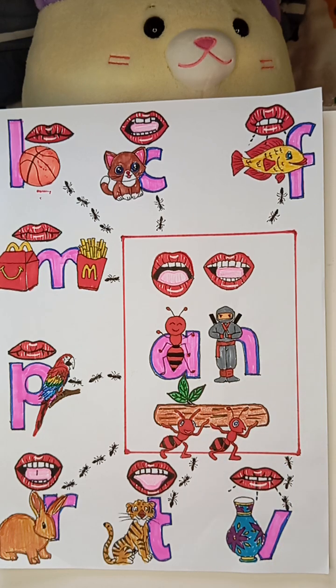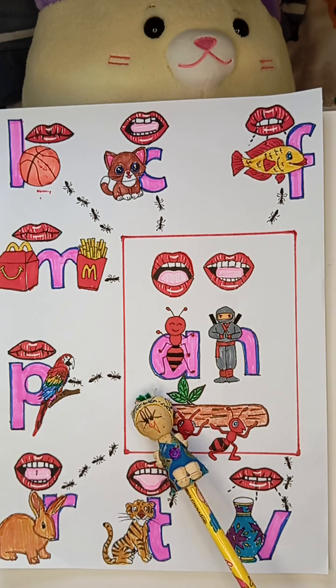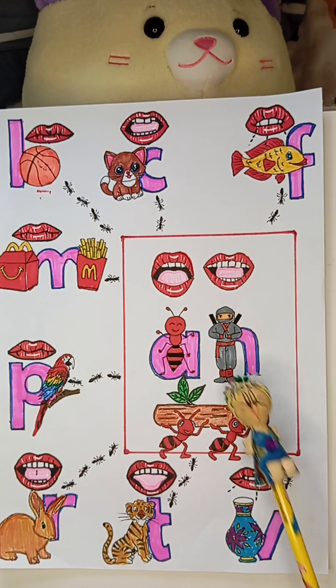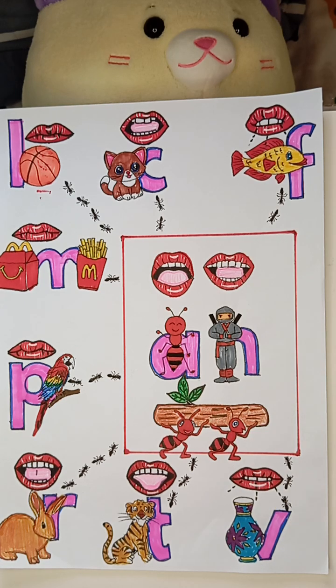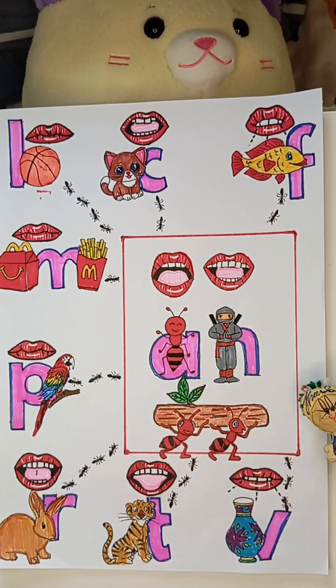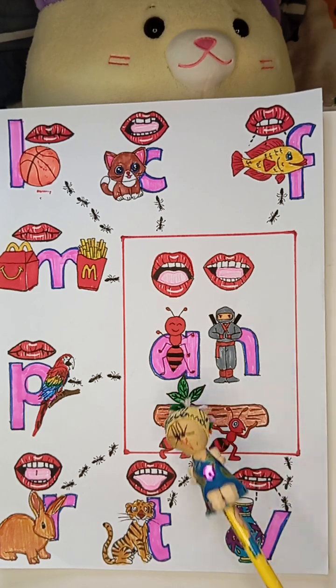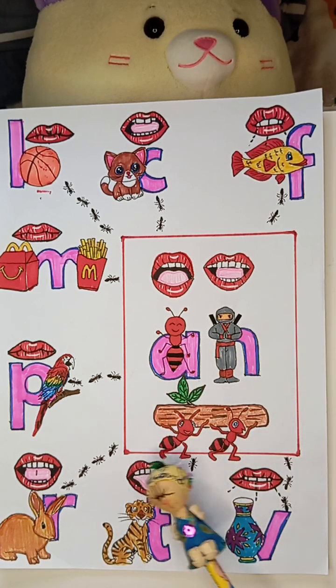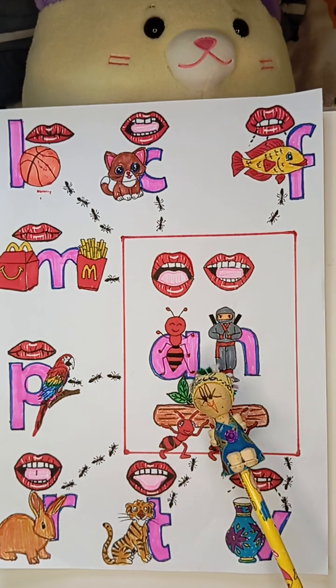Now let's blend the A sound of the letter A with the N sound of the letter N. Follow me as I blend the sound of each letter. A, N, an. An. Remember, the sound is like a marching ant saying an ant.